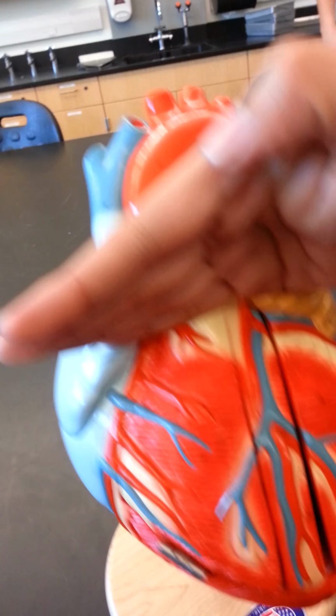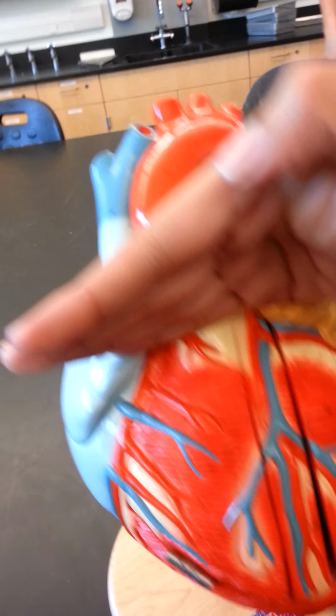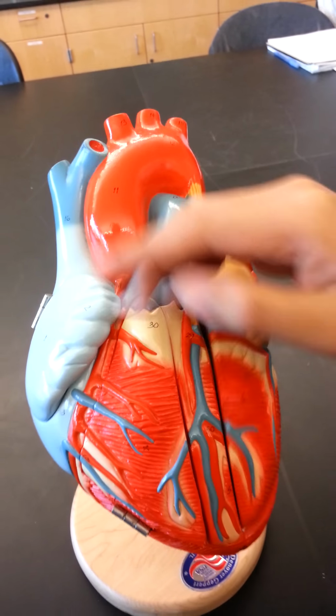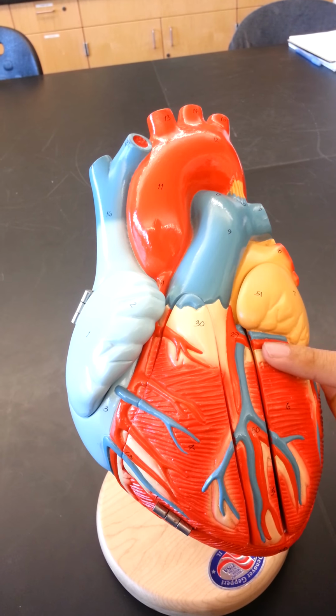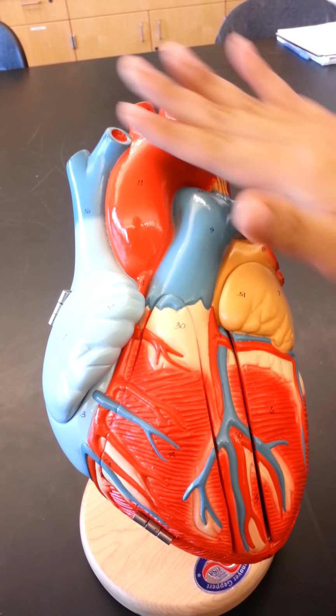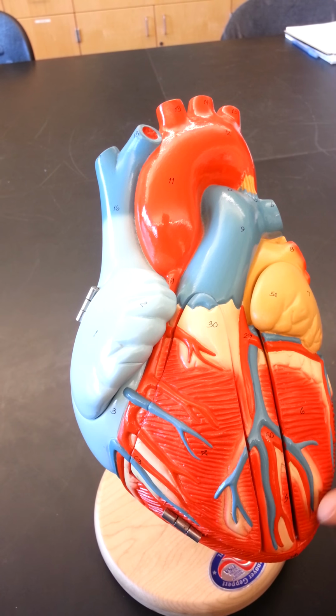So starting with the model of the heart, you have your apex right here, which is a point, and then the base is a line that divides your whole heart from your arteries and vessels. Starting with your anterior portion, we're going to go over the veins.